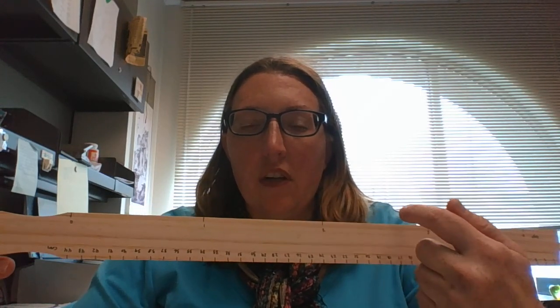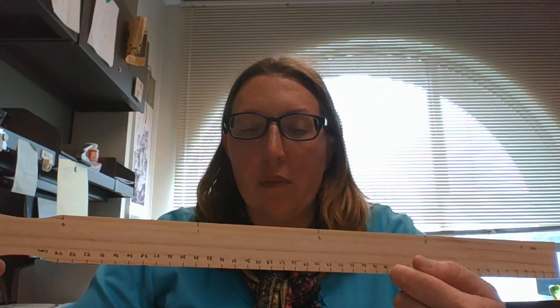We're going to be measuring the length, width, and height of several objects, and also the volume using rulers and also graduated cylinders. I want to show you the tools that you're going to use. First, this is a ruler that has been marked with decimeters on the top and centimeters on the bottom.